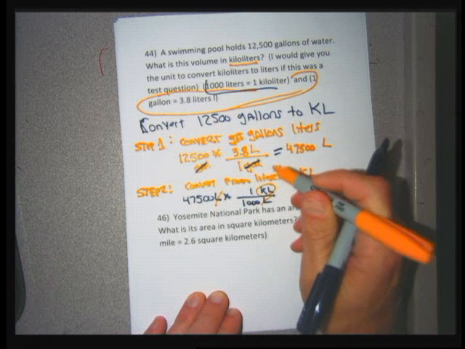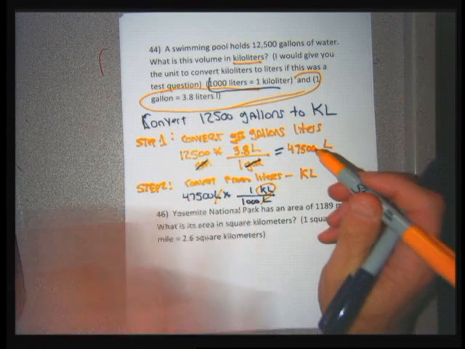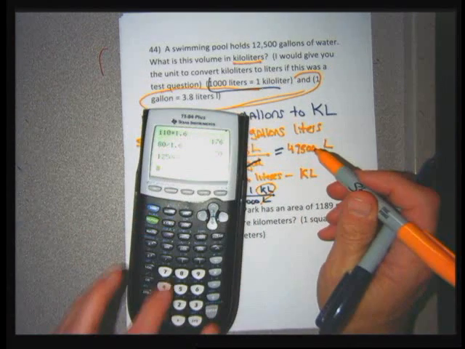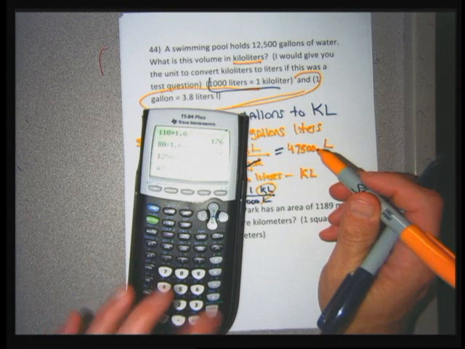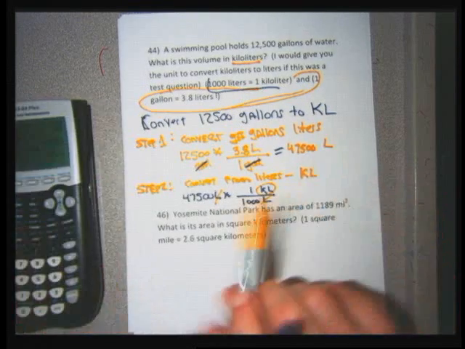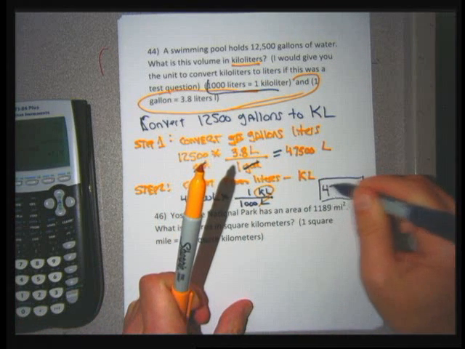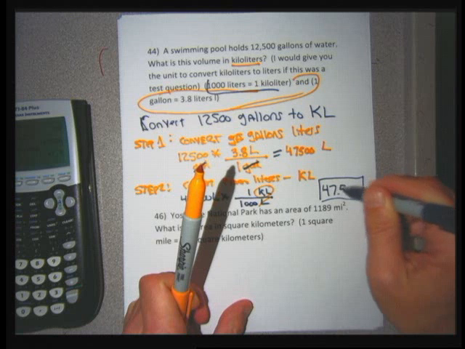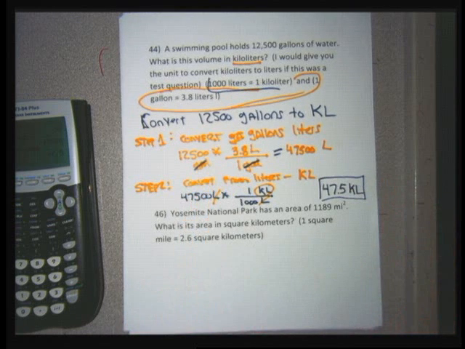Kiloliters are going to be left. And this is a dividing problem because the 1,000 is in the denominator. So I'll take the 47,500 divided by 1,000, and I get 47.5 kiloliters. So the answer to this problem, 12,500 gallons, is equal to 47.5 kiloliters.